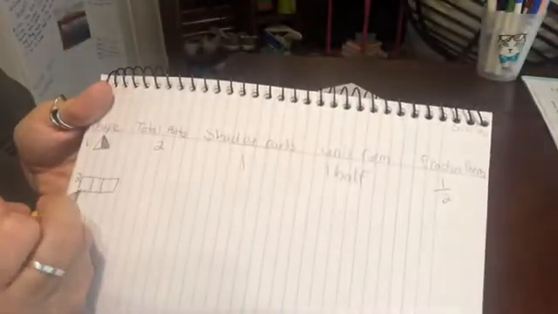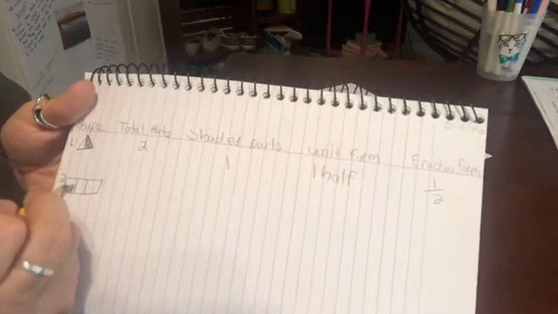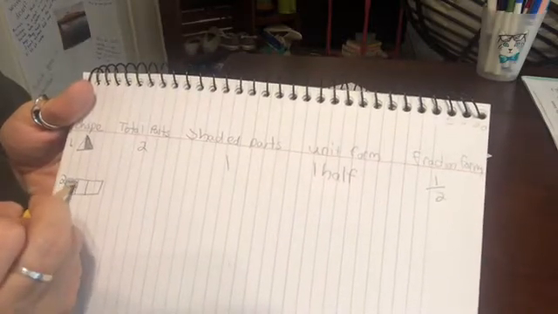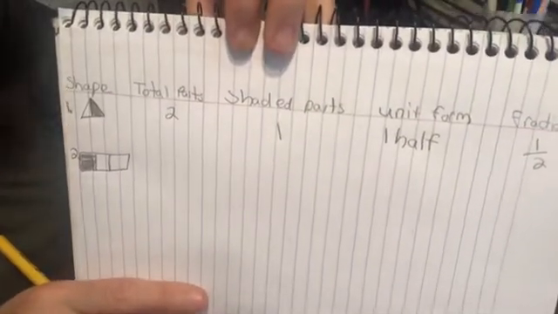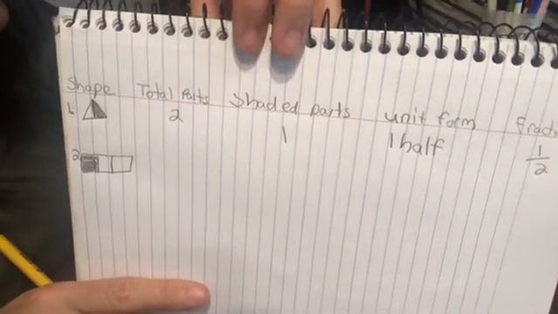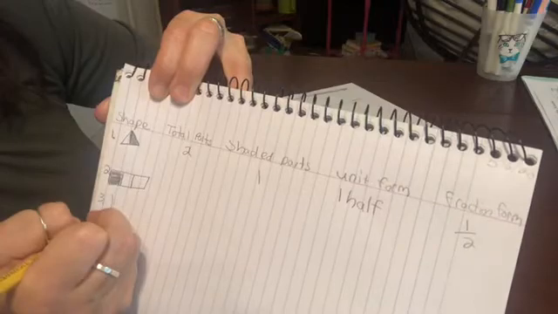Shade in 1/3. Remember, if I'm going too fast for you, no sweat, just pause the video and unpause it when you're ready. Now write 3 and draw a square.